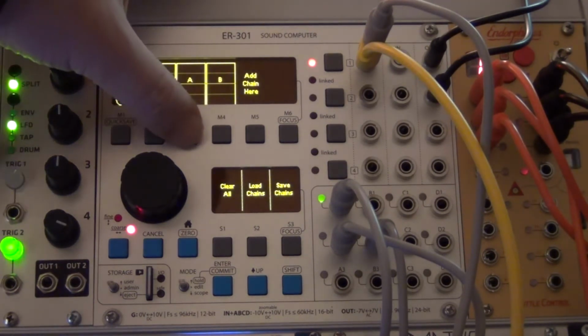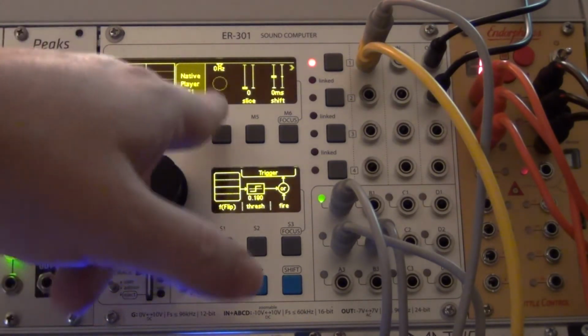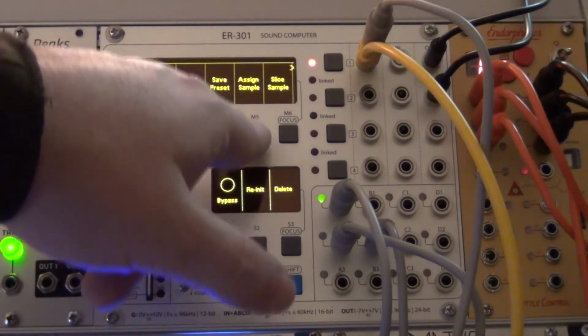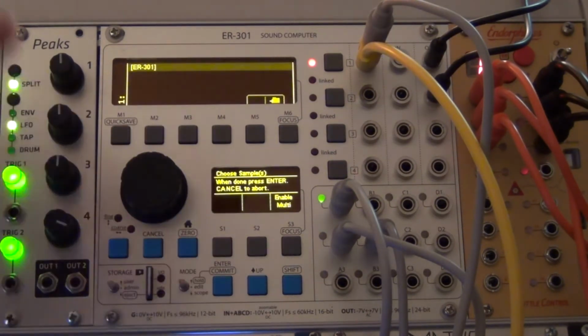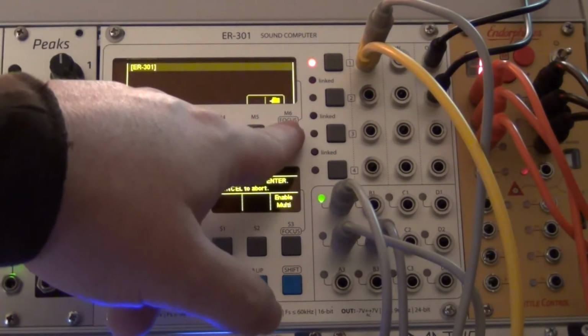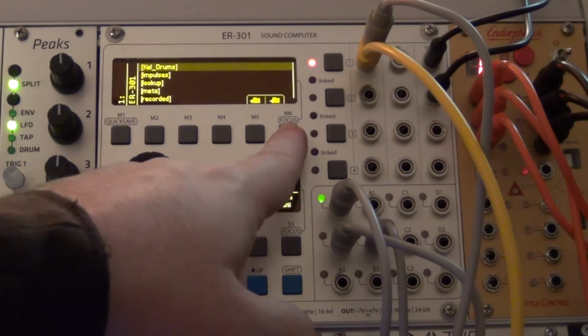The first thing I'm going to do is come in here into the A, and you'll notice there's a native player in here. I'm just going to come up here and do assign sample, and I'm going to do load samples. The sample that I'm going to use, what you need in here, is a square wave sample.